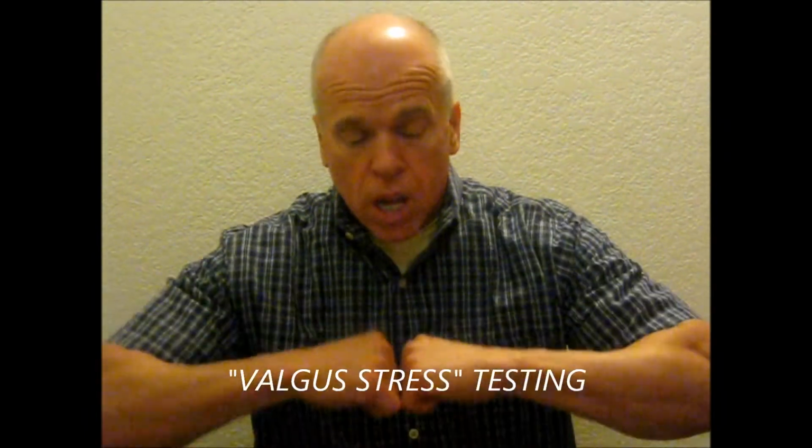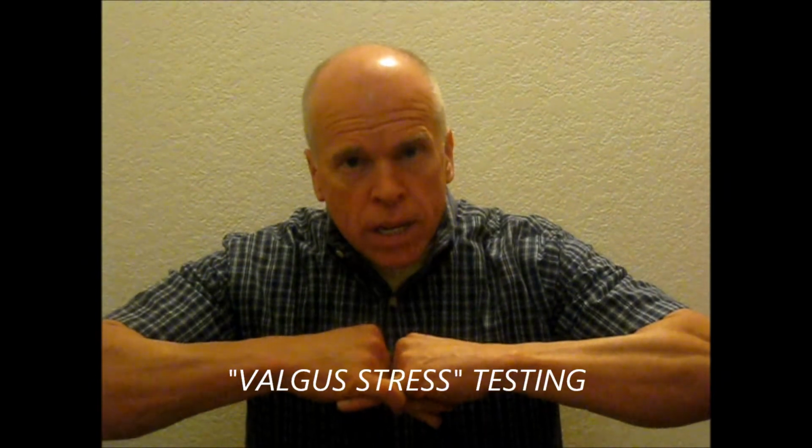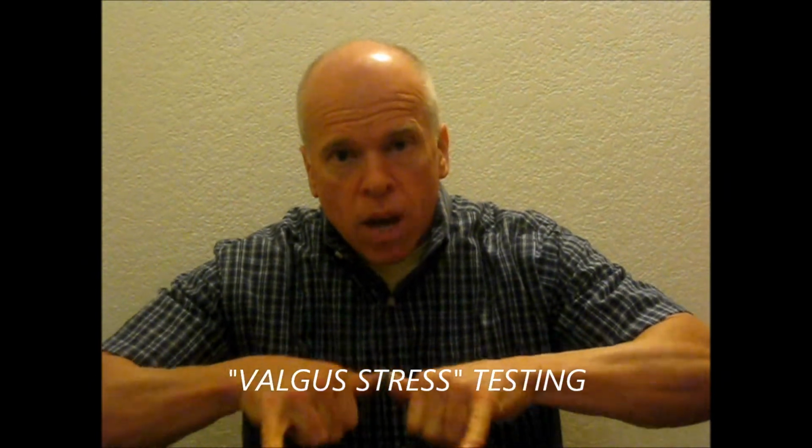So we then proceed to really the only physical examination maneuver that's clinically relevant for the medial collateral ligament, and that involves valgus stress testing, because it's the medial collateral ligament that is our primary restraint against valgus stresses. And with injury to the medial collateral ligament, we have unrestricted valgus angulation at the knee.